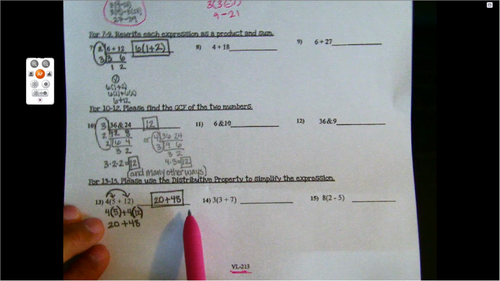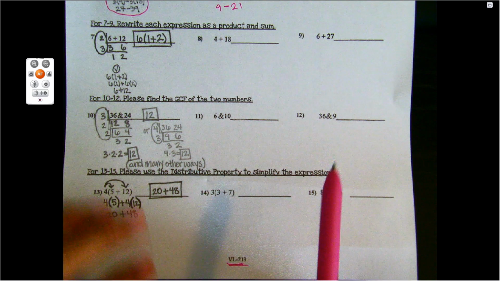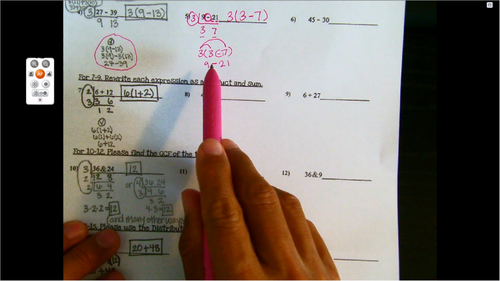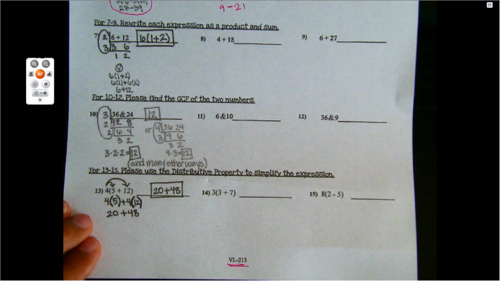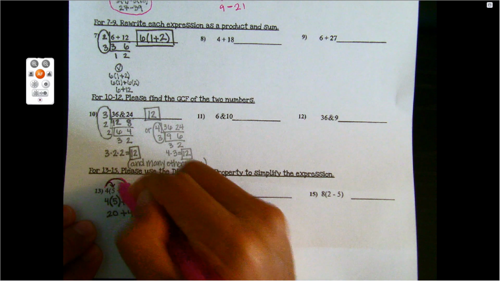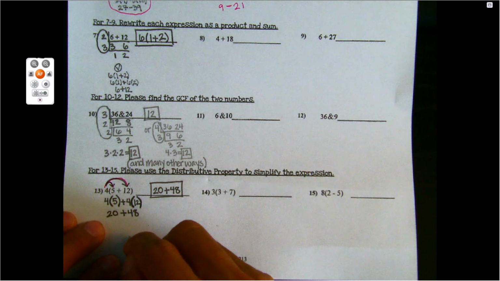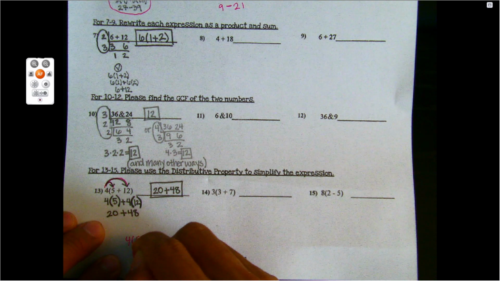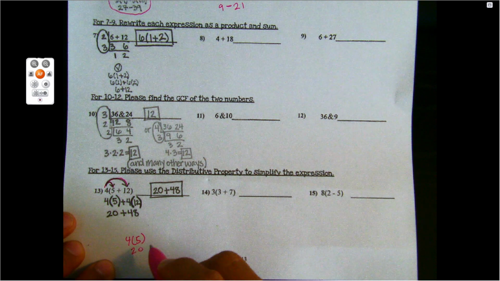And finally, number 13. This is what we were talking about before when we did the check right above, which is right here. So here's the check. That's called the distributive property. You're going to take the number on the outside and multiply it with the numbers on the inside of the parentheses. Because remember, whenever you see something like 4 parentheses 5, what that means is 4 times 5, and 4 times 5 is 20.